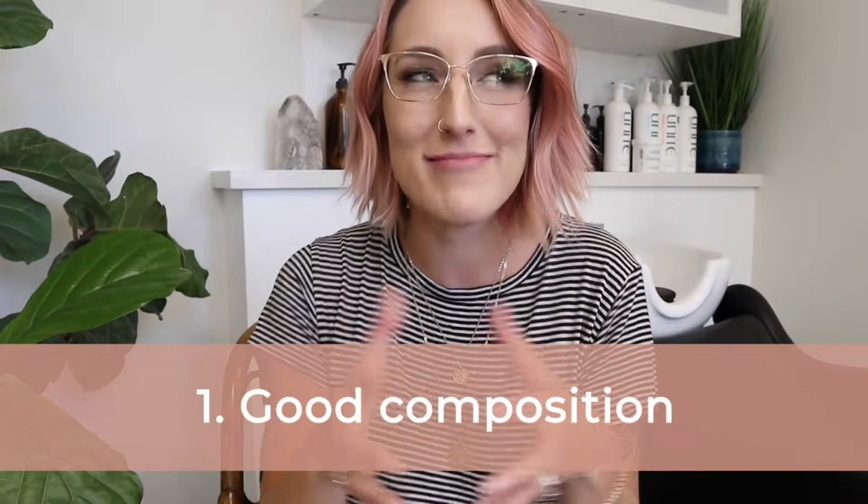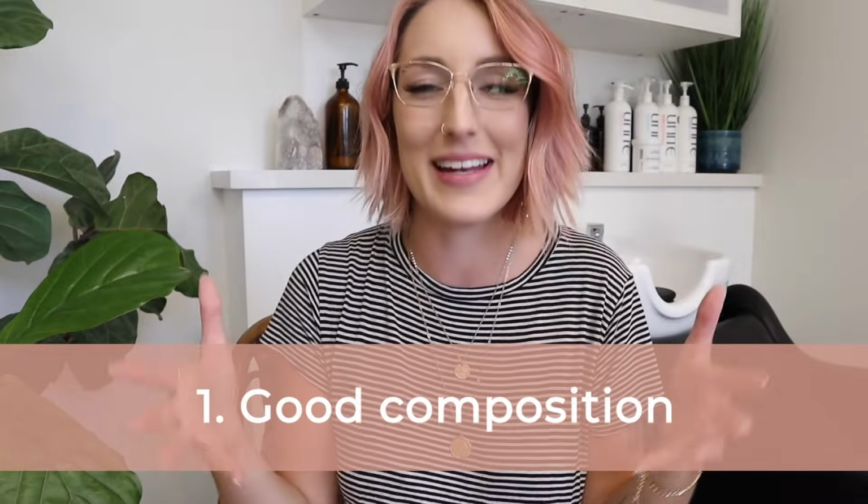Alright, so before I bring in my model and show you guys on her, I first wanted to go over the 5 things that I think make up a really good hair photo. So the first one is good composition. Now, you might be wondering, okay, what the heck does that mean? Good composition is basically how the photo looks all put together. So if you think about it, you want to make sure that your photo of your client looks visually appealing, meaning you're not cutting off the top of her head or the bottom of her head or cutting off her nose or just part of the face. You want to make sure that you're being really intentional with your composition. So this can go into not only taking the photo, but also cropping the photo afterwards.